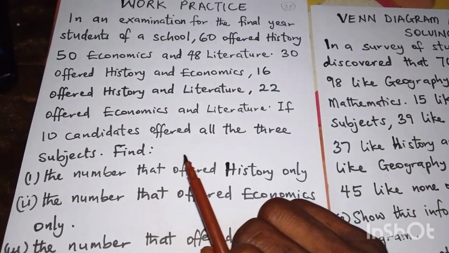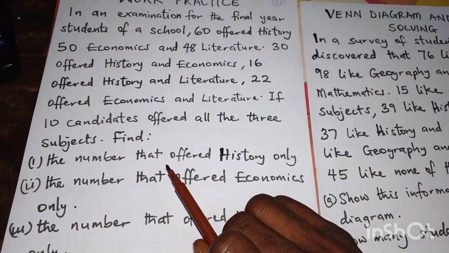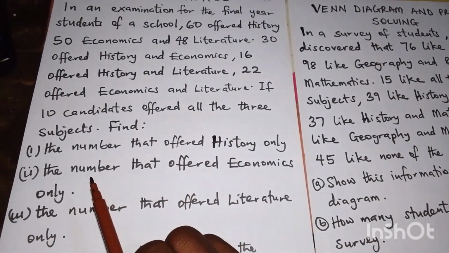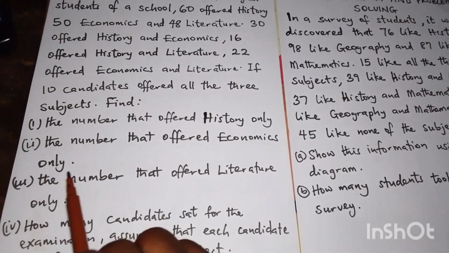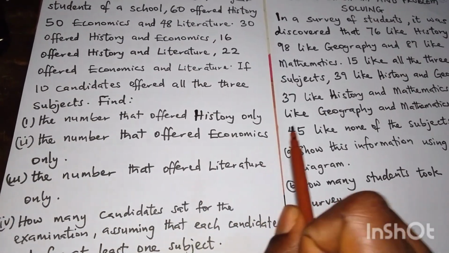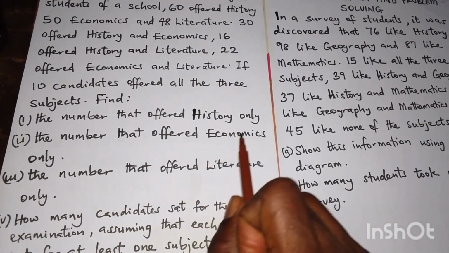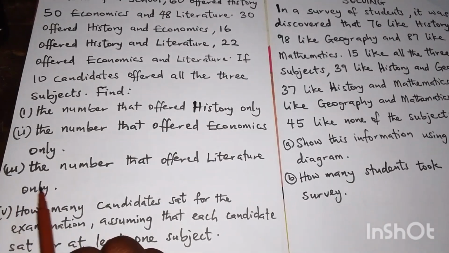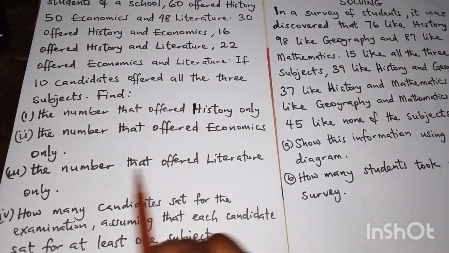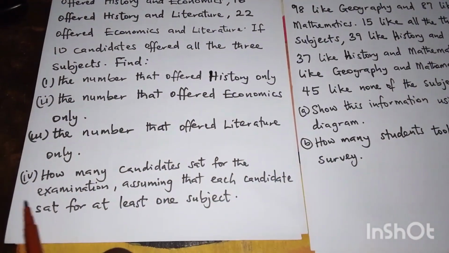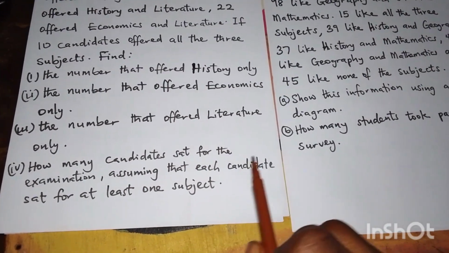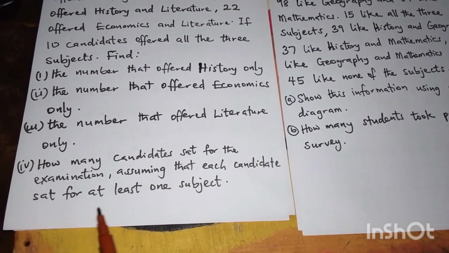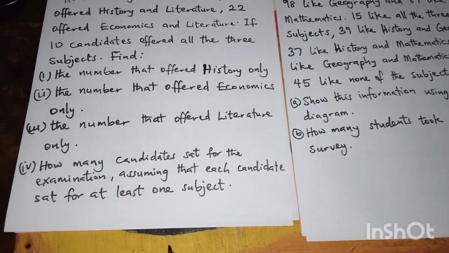If 10 candidates offered all the three subjects, find 1. the number that offered history only, 2. the number that offered economics only, 3. the number that offered literature only, 4. How many candidates sat for the examination, assuming that each candidate sat for at least one subject?